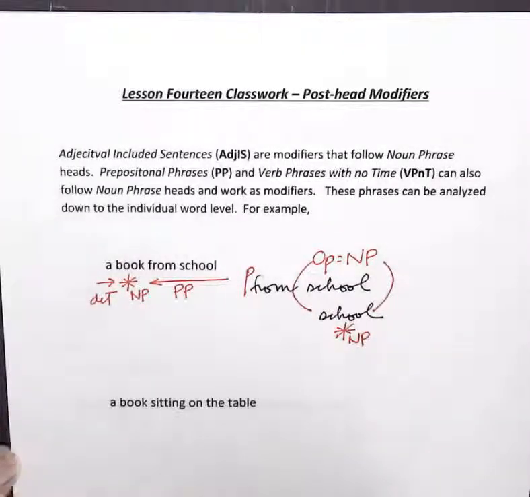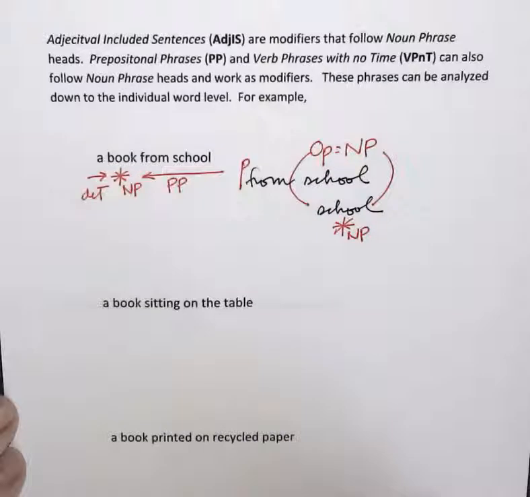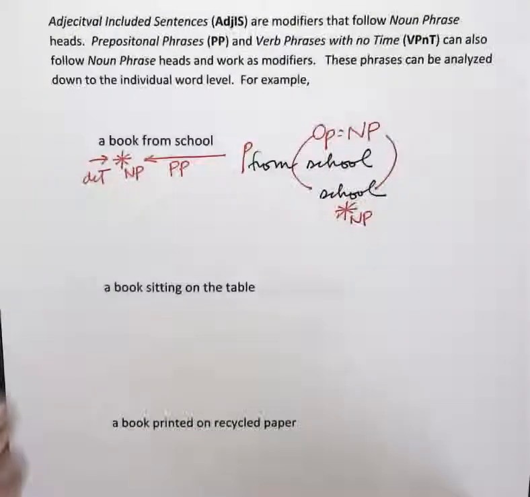So why don't you take a look at the next two, stop the video, and come back after you've analyzed them, and we'll check our work together.